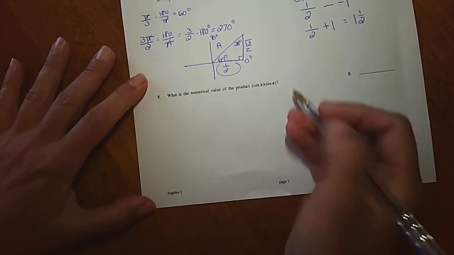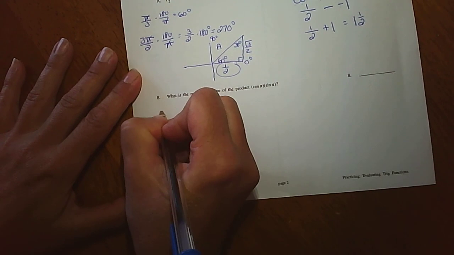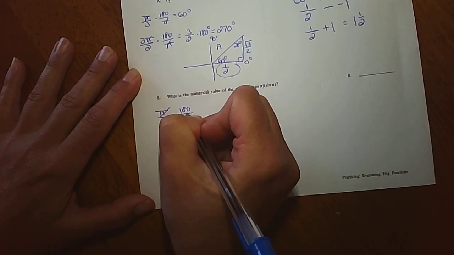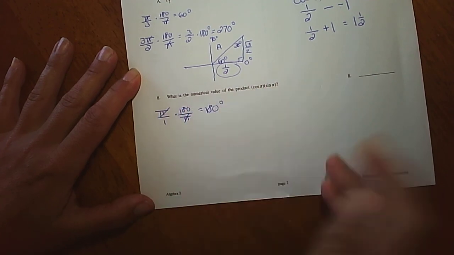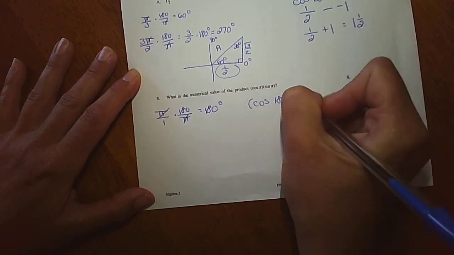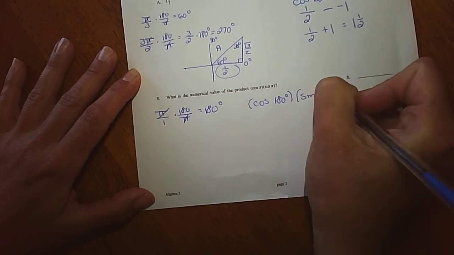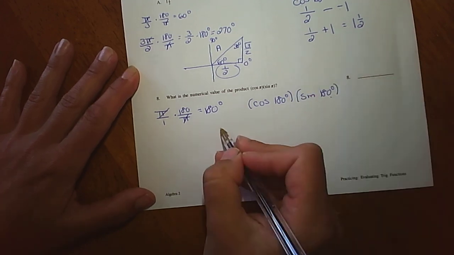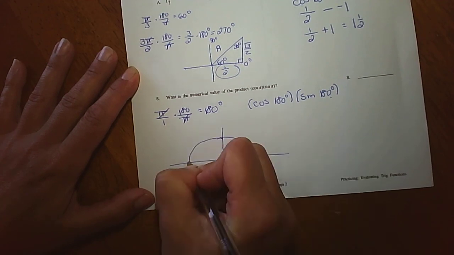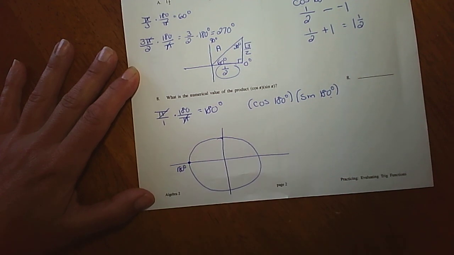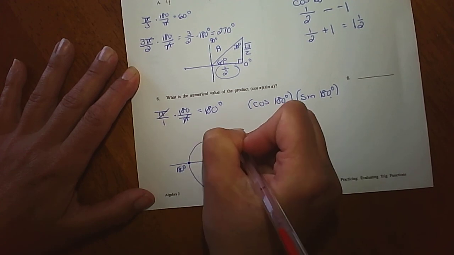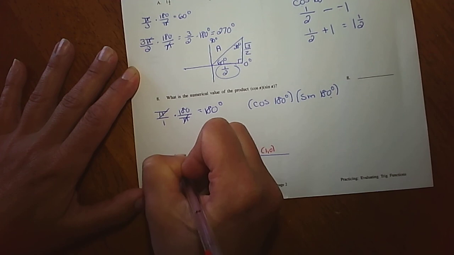All right, here we go. cos pi times sine pi. All right, so that means I'm going to do pi over 1 times 180 over pi. That cancels. It makes 180 degrees. So this is going to be cos 180 times sine 180. So it's the same point both times. And guys, 180, once again, is right here. That's a unit circle point. Right? So if you did all the points on the unit circle, this is 1, 0. 0, 1. This guy here is negative 1, 0.